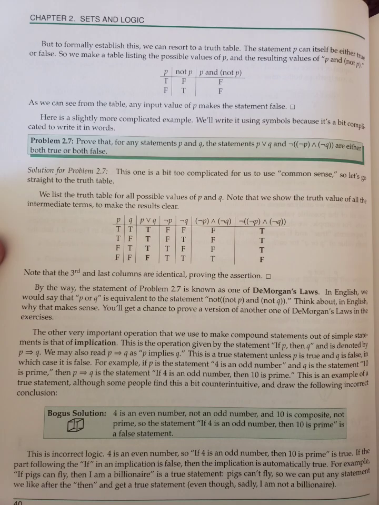So the truth table here, we have the 2 possible values for P, true and false. Then not P has been false and true. And then if we do the and symbol on true and a false, we'll get a false. And if we do the and symbol on a false and a true, we get a false. So from the table, any input value of P makes the statement false.